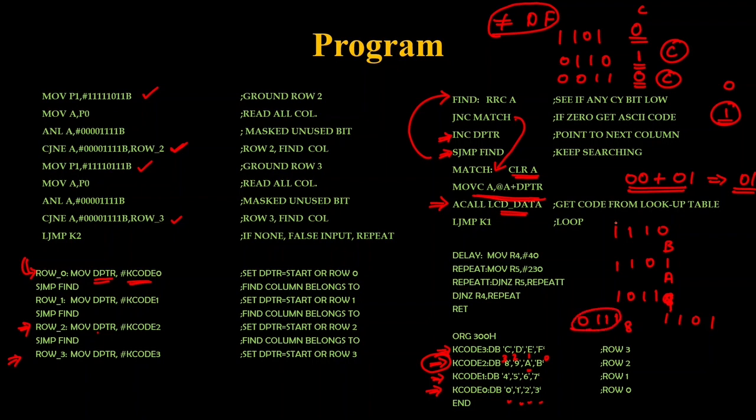So first we are trying to understand whether it is not equal to 0F. After that, we can come here and identify on which position the 0 is located. To understand this, I am rotating right with the accumulator, so that we can understand exactly in which position the 0 is placed. After getting that position, I can display that value there, right?